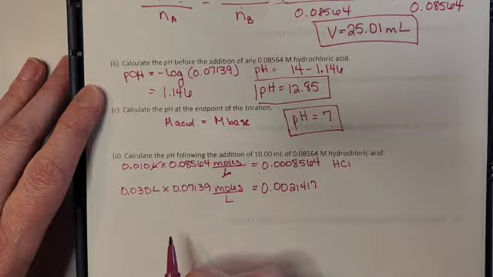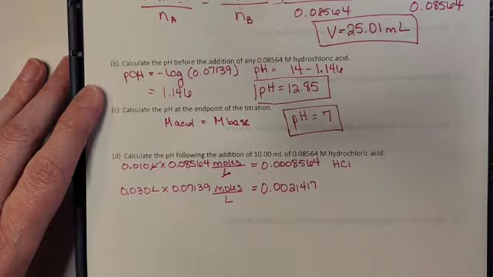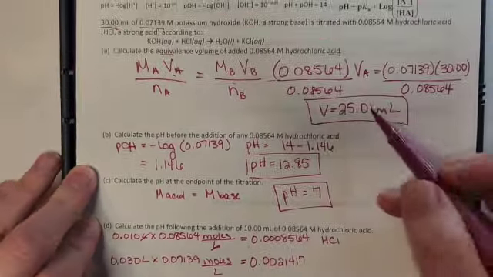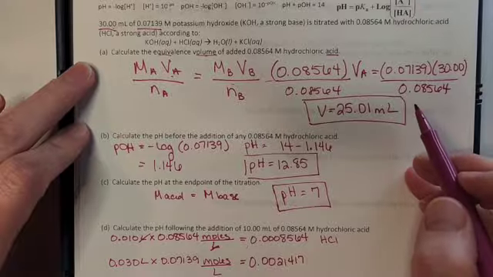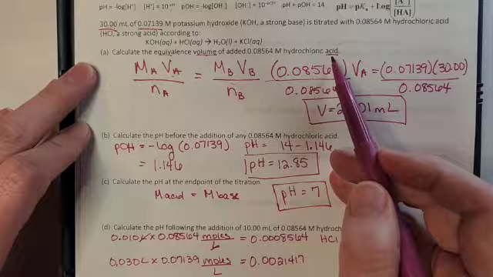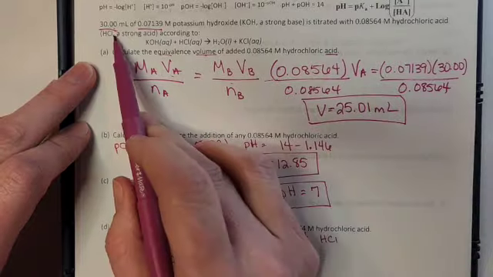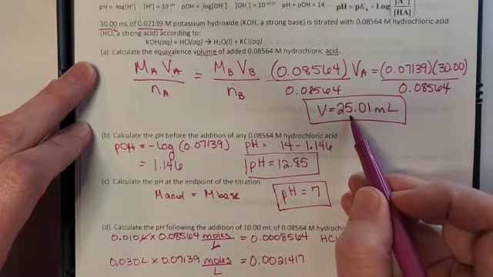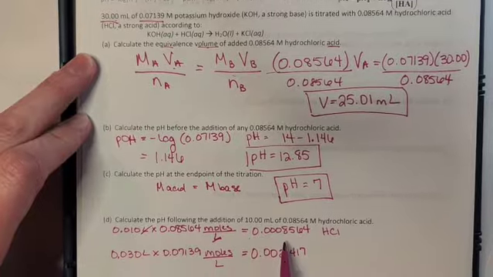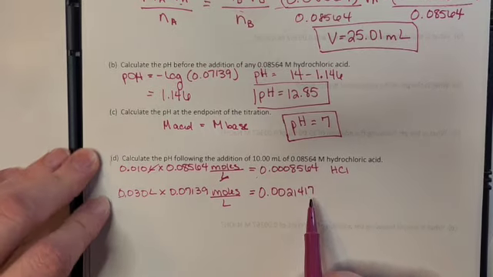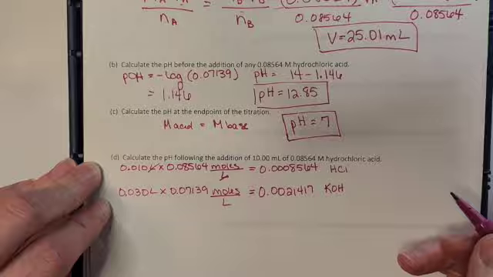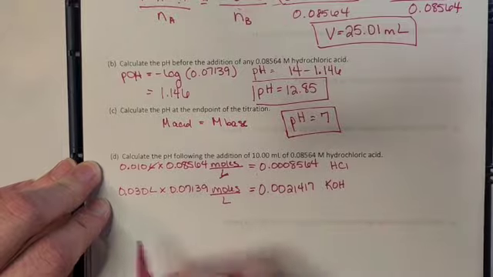Now, what we've got to do is figure out our remaining, like see how much we have left. Because we know at our equivalence volume for our hydrochloric acid, in order to reach equivalence with this much base, we have to have 25.01 milliliters. Well, we don't have that, so we know that we're not going to be at equivalence point. So we've got to see how much of our potassium hydroxide is left so that we can find out what our pH is. Okay?